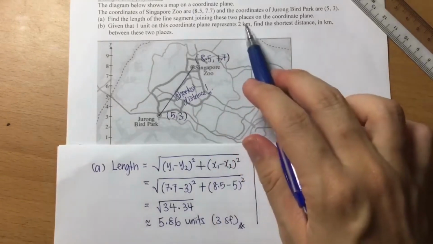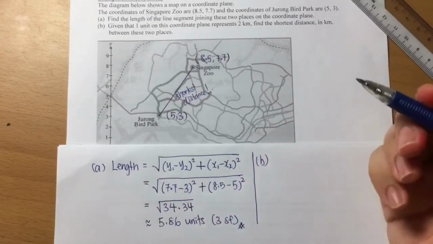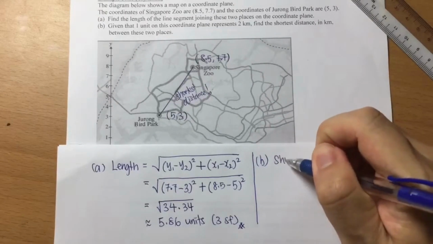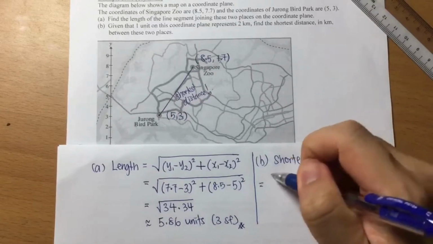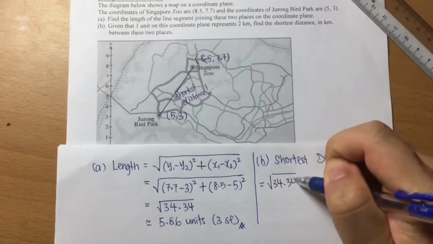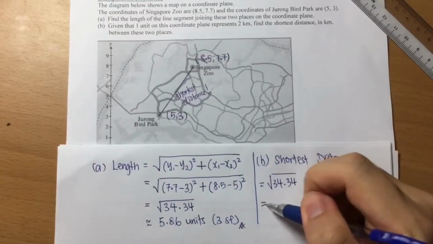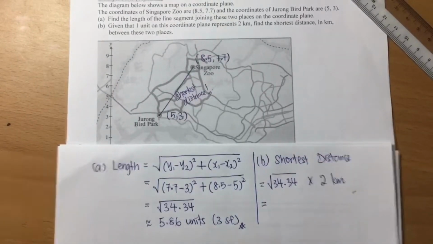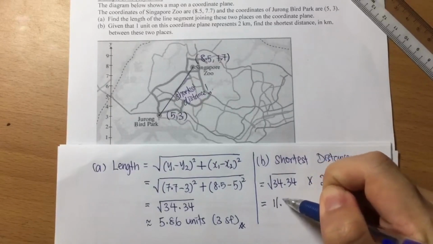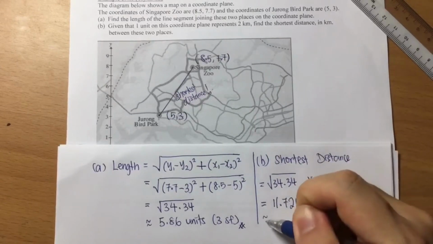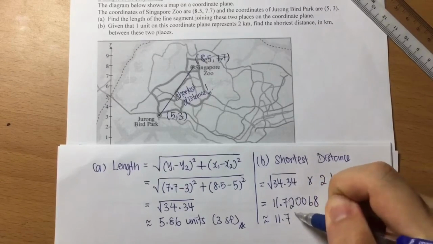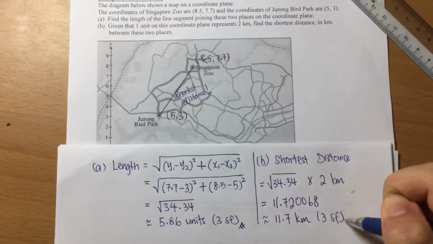And since 1 unit represents 2 kilometers, the shortest distance is simply the square root of 34.34 times 2 kilometers, and that will give me 11.720068. Final answer: 11.7 kilometers to 3 significant figures.